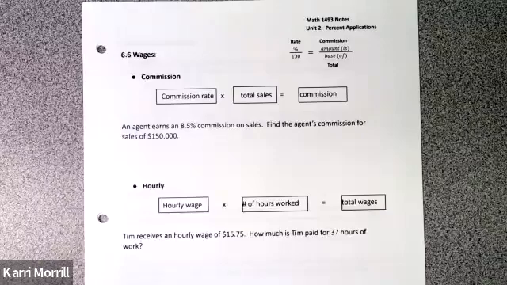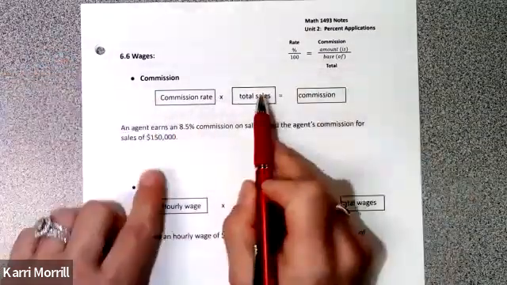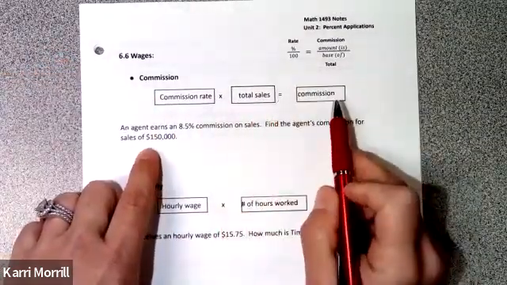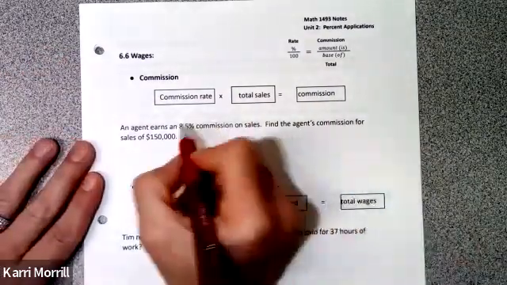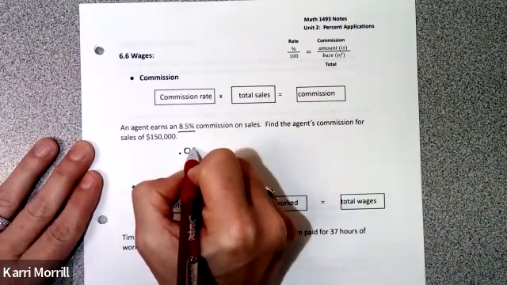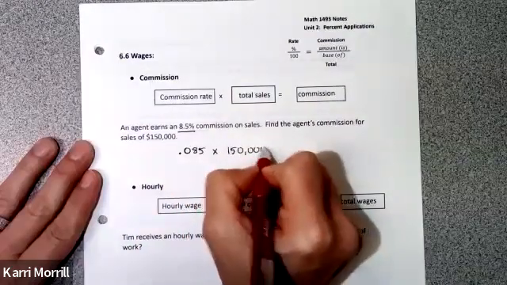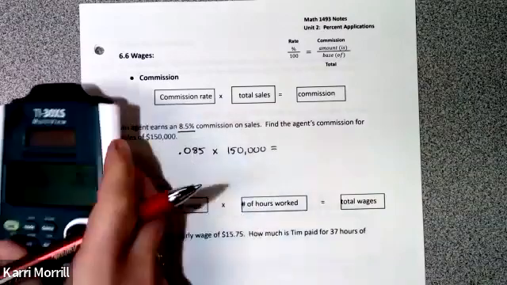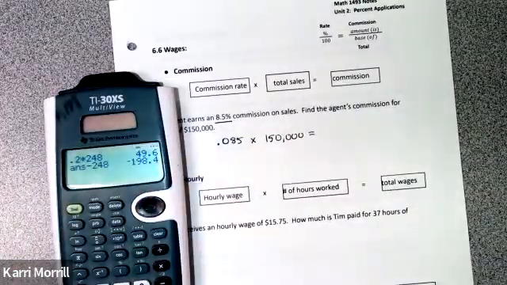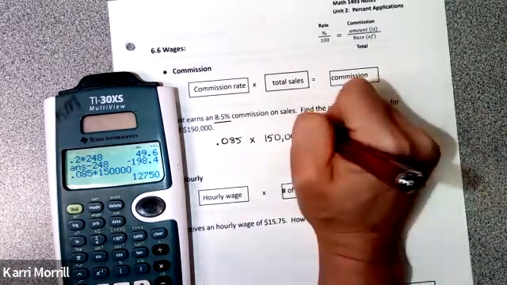So your commission rate is always going to be a percentage. So that's what we're saying here. You're taking that rate times whatever their total sales is, and that's going to equal whatever their commission is on that. So if I say 8.5%, I have to change that to a decimal, right? 0.085 times my total sales of $150,000. So what is 8.5% of $150,000? 0.085 times $150,000 is $12,750.